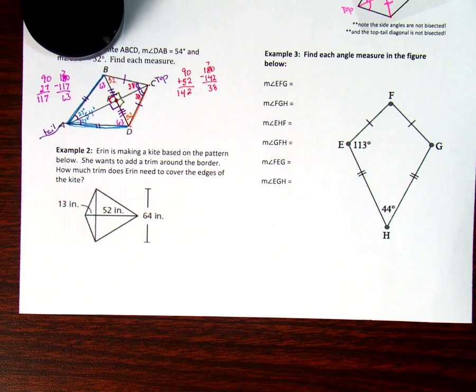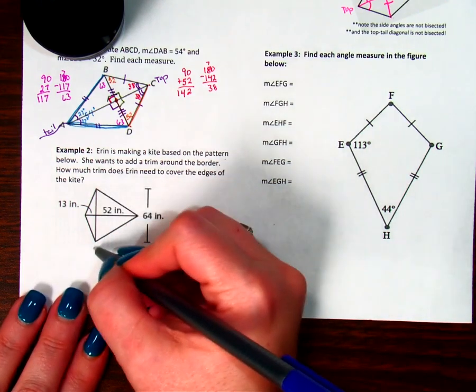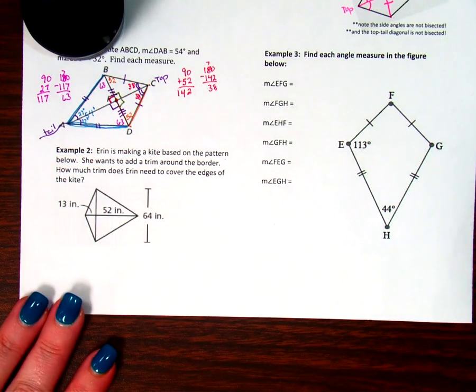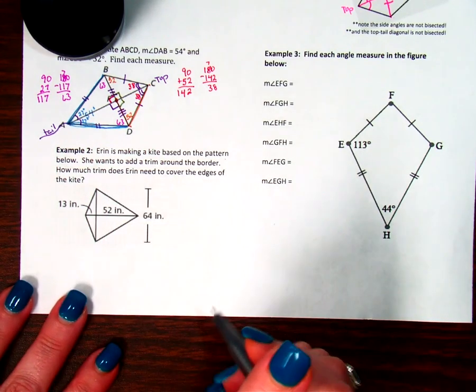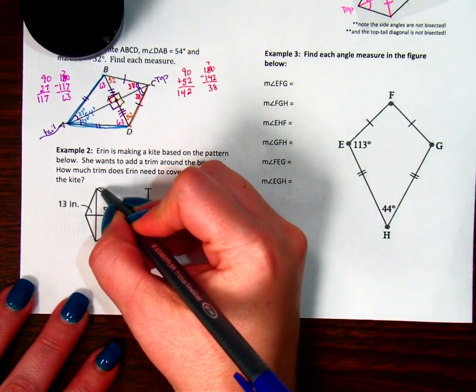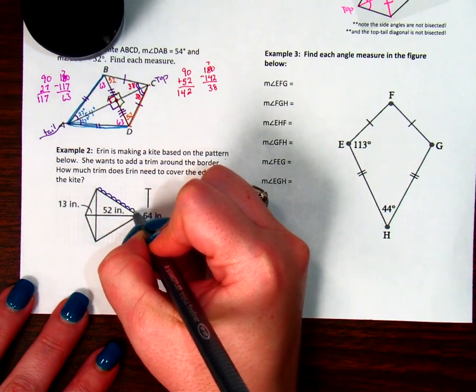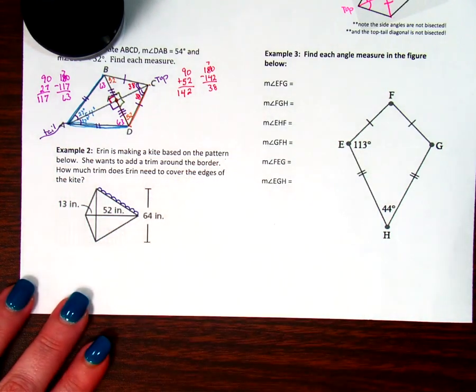Alright, so as I work through this one, the first thing I'm going to do is look at my sides and try to figure out how long they are, because if I'm trying to put trim all the way around this figure, that's basically just asking me what is the perimeter of this kite, right? It's just a fancy way of asking me the perimeter of the kite. So let's say I wanted to start by finding out how long. I'm just doing it like this because it's trim on the kite, and I thought it'd be prettier if it was a little scalloped trim on my kite.